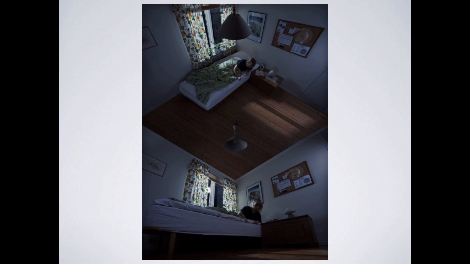This is a little bit of a blending of perspectives in terms of how these pieces of the room come together, where you've got the upper view transitioning to the lower view. It's kind of creative and kind of different.